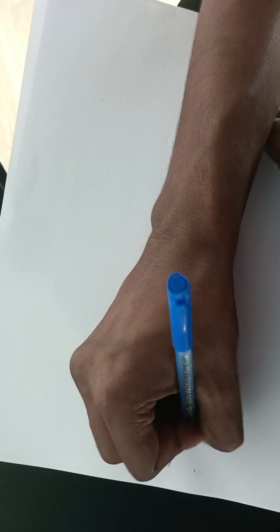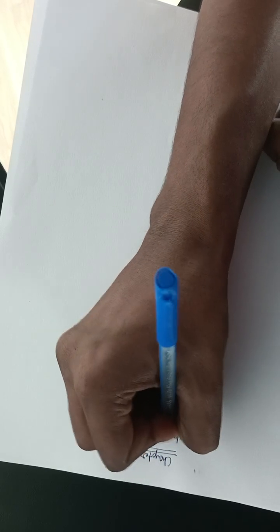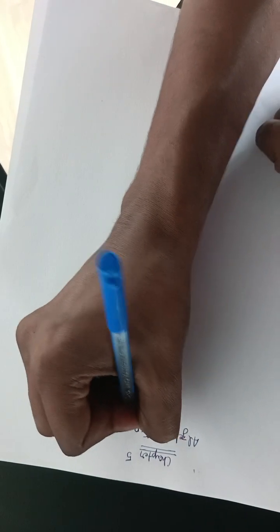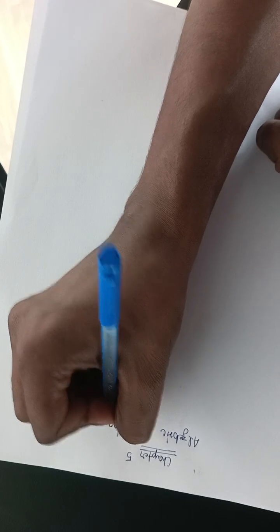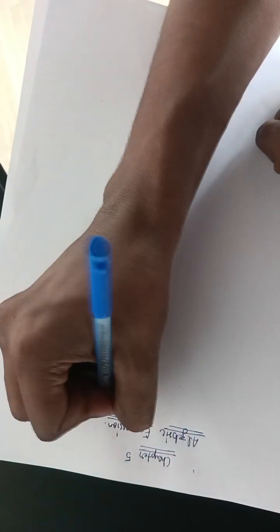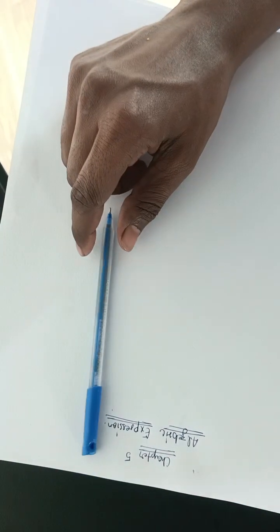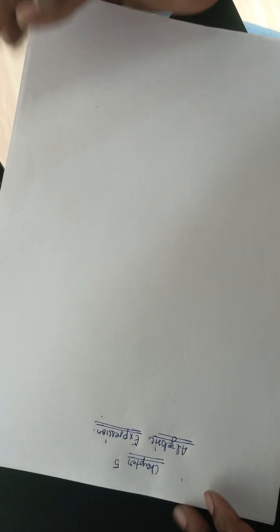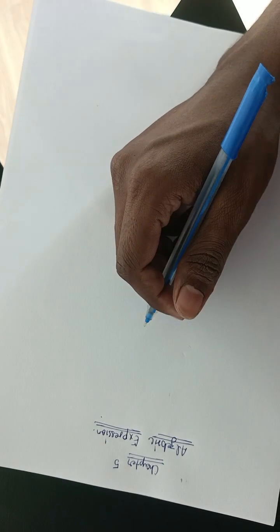The chapter is algebraic expression. Okay, so let's start the chapter. That is our chapter, algebraic expression.